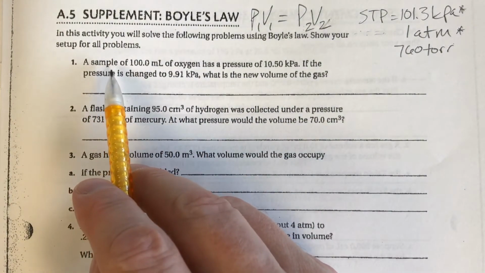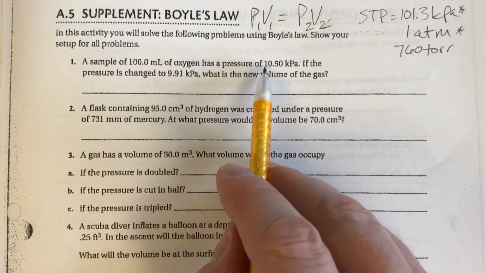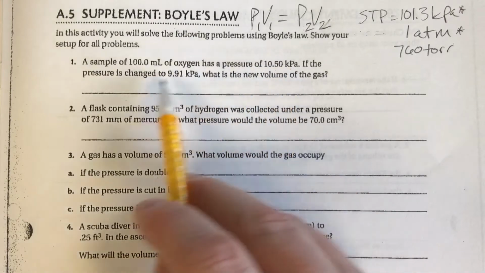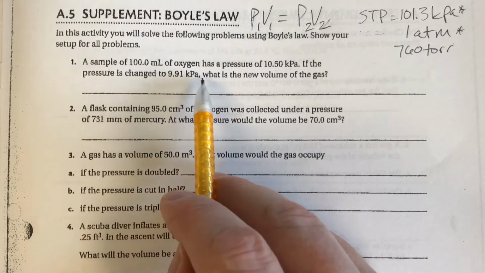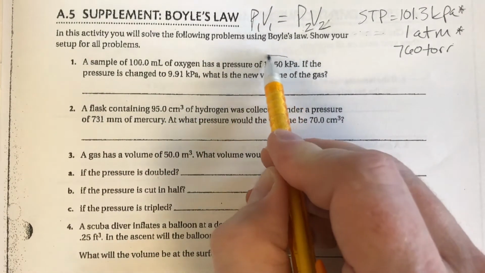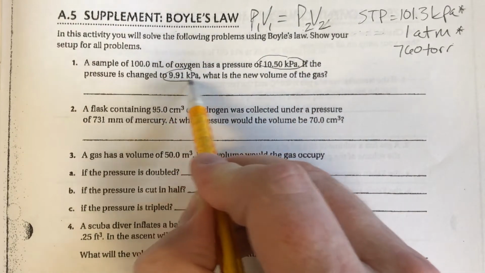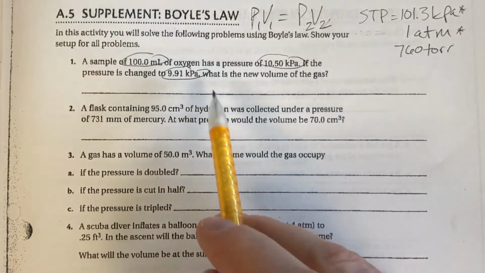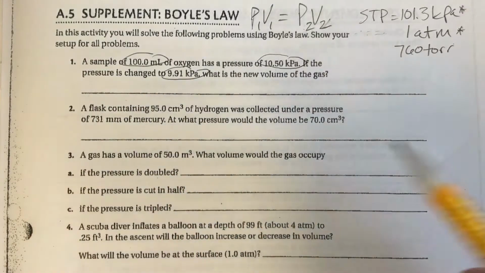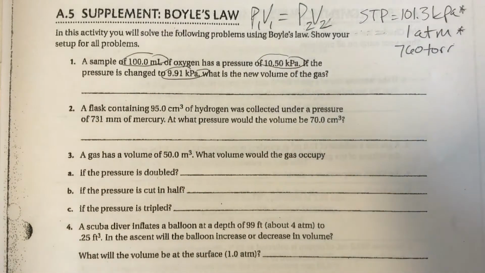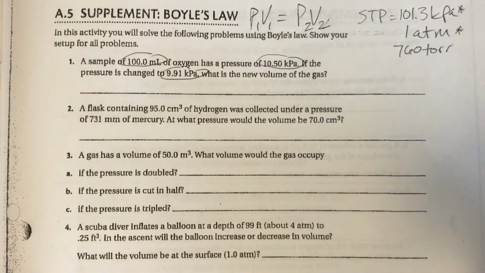So if we look at this first question, a sample of 100 milliliters of oxygen has a pressure of 10.50 kPa. If the pressure is changed to 9.91 kPa, what is the new volume of the gas? I have 3 values: a pressure value there, a pressure value there, and a volume. So we just need to substitute. A lot of times New York State just says show the correct substitution or show the correct setup.